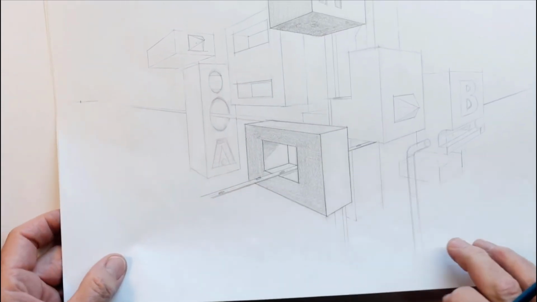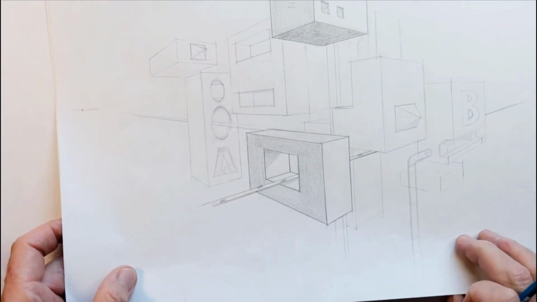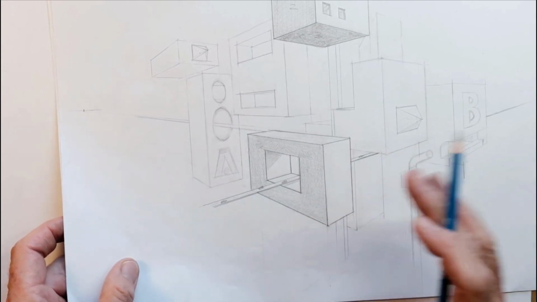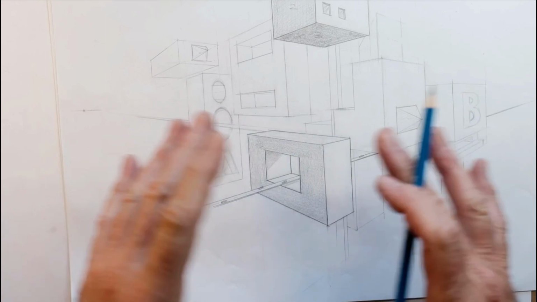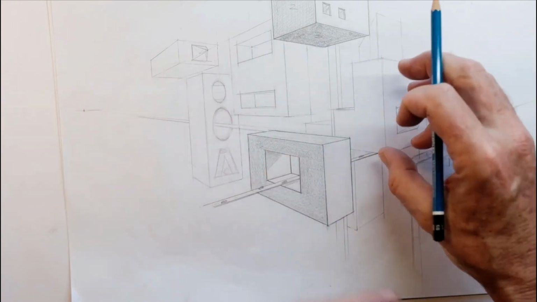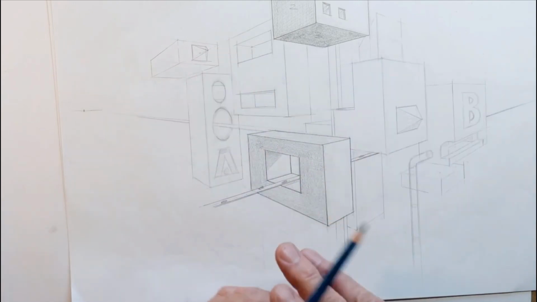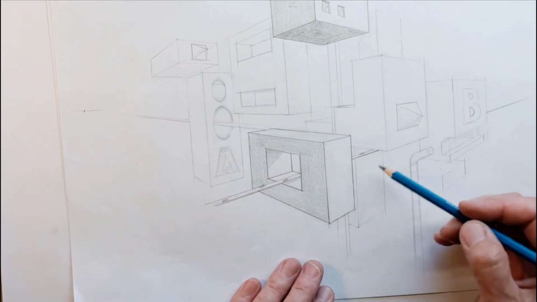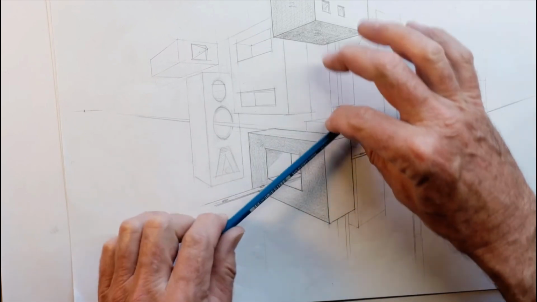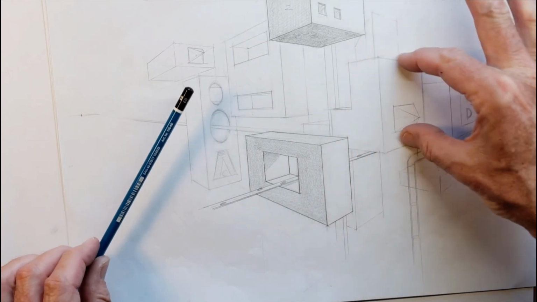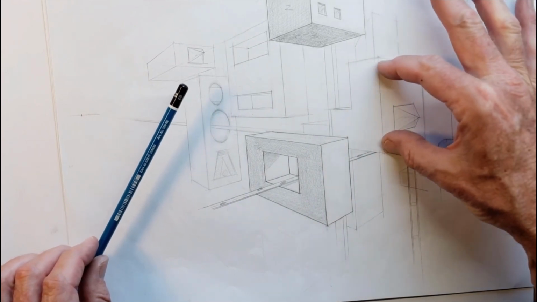Alright, so that's kind of it. You know, something like this is what I'd like you to do. So cast shadows. Now, when you've got many objects, you will have some boxes casting shadows on other boxes. So see if you can suggest that. So for example, if there's a cast shadow in under there, then this object might cast a shadow on here.